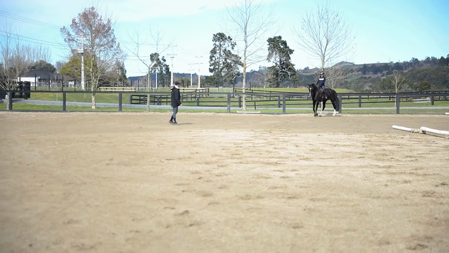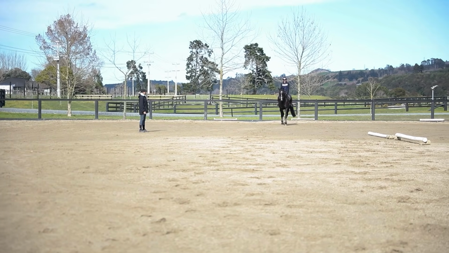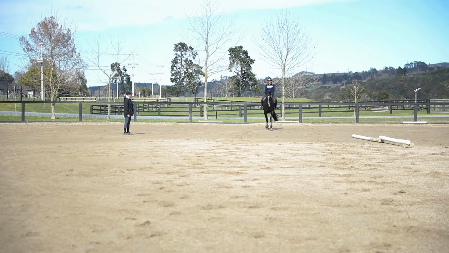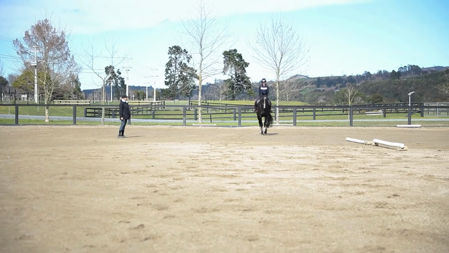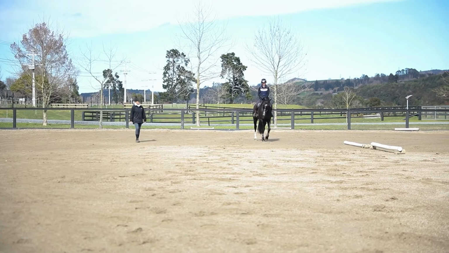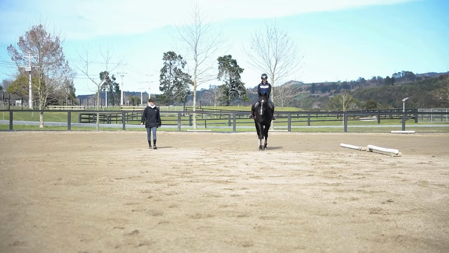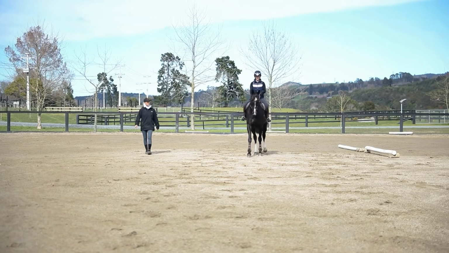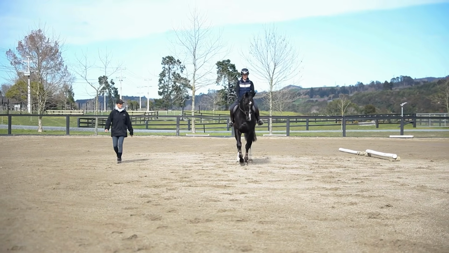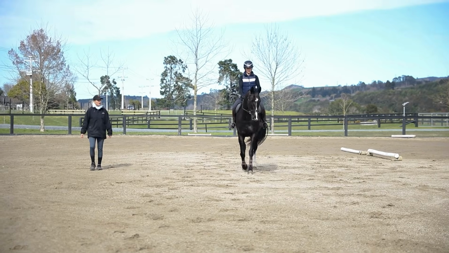So as the rider rides towards the camera, take note that when she flexes to the right, she needs to maintain the left rein. See how the horse wobbles? Good, now change and go to the left flexion. And as she flexes left, she's controlling the horse's body with her legs and the right rein.